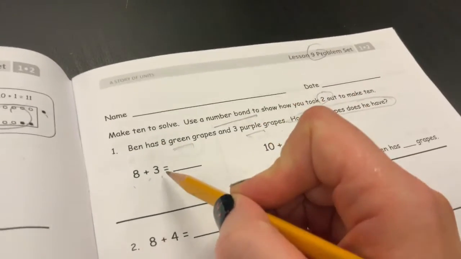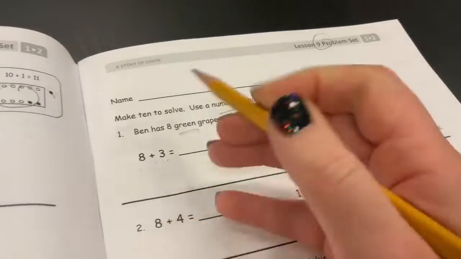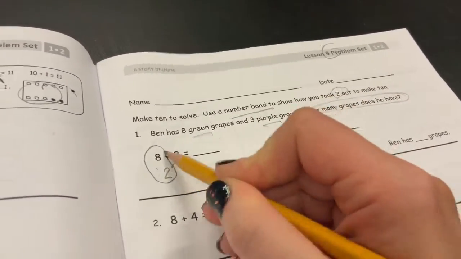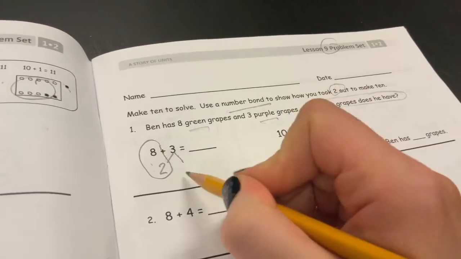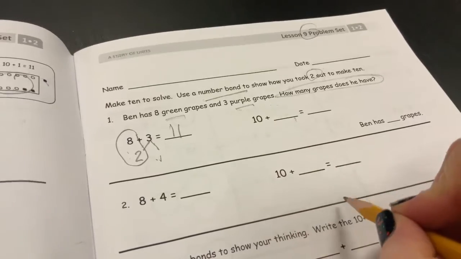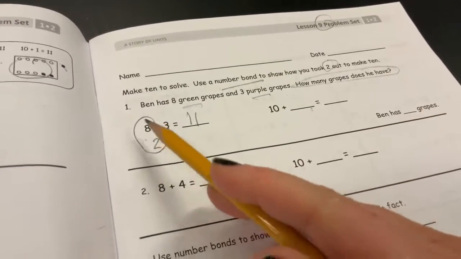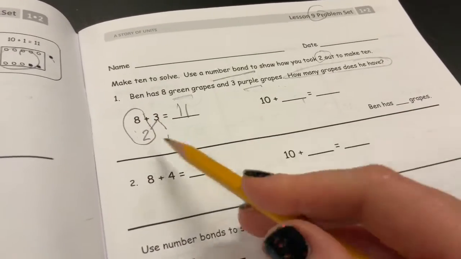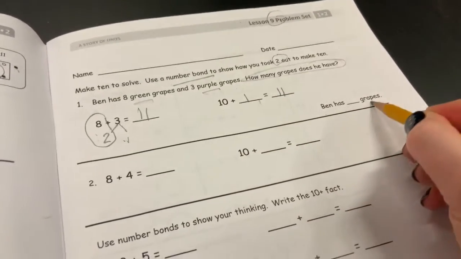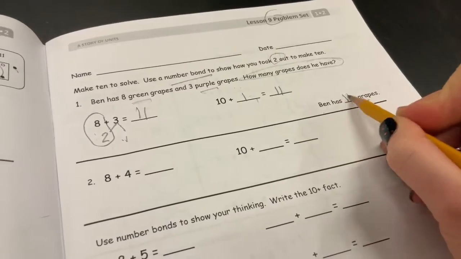You might have thought something like, well, 8 plus 2 is 10. So by taking 2 out, you've made 10. And then, of course, what's left is the 1, and 10 and 1 is 11. So the new problem you made in your brain was 10, which you got from the 8 and the 2, plus the 1 that was left over equals 11. And then to answer the story problem with the statement, Ben has 11 grapes, right?